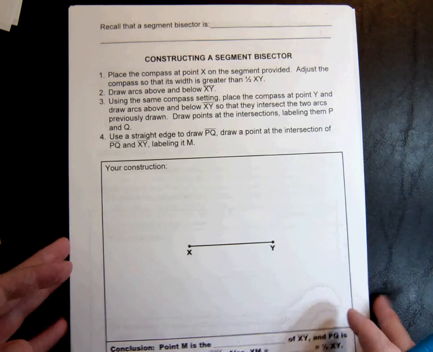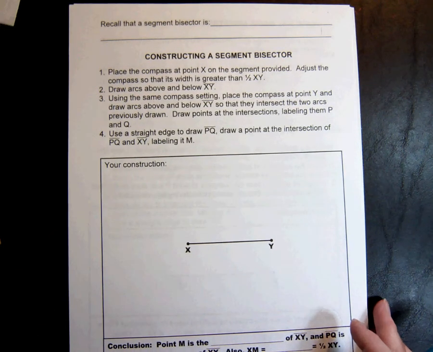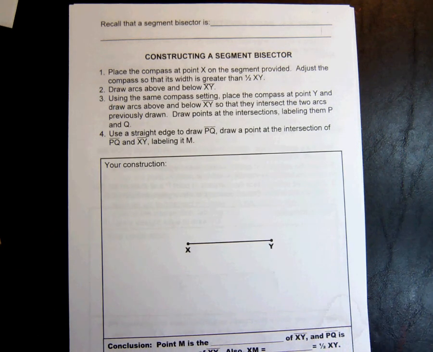Okay, let's look at recalling what a segment bisector is. A segment bisector is a point, line, or plane that intersects a segment at its midpoint.